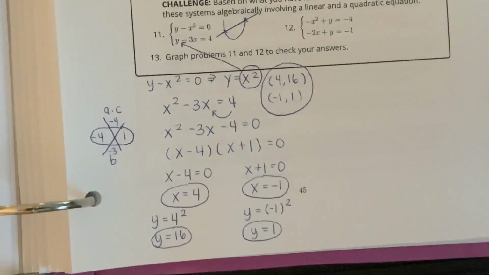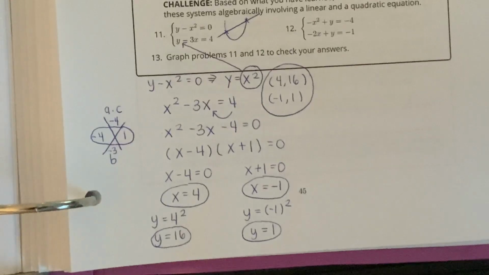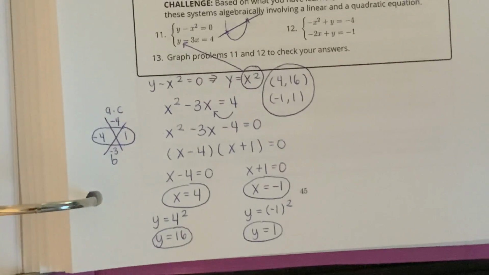So I'm going to let you guys work on that one, and then we're going to graph them both and check our solutions.